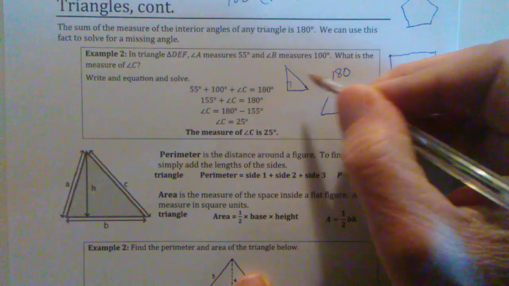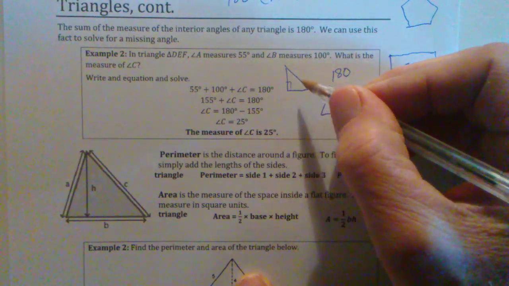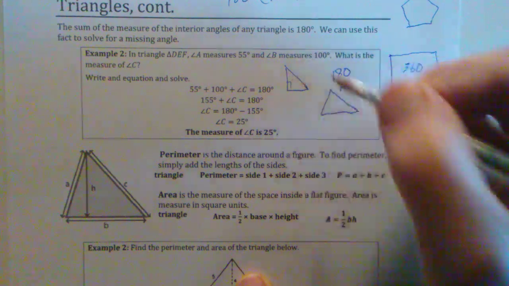180 minus 90 is 90. That means the other 2 sides add up to 90. They can't be 90 and 0 because you can't have 0. But they add up to 90.